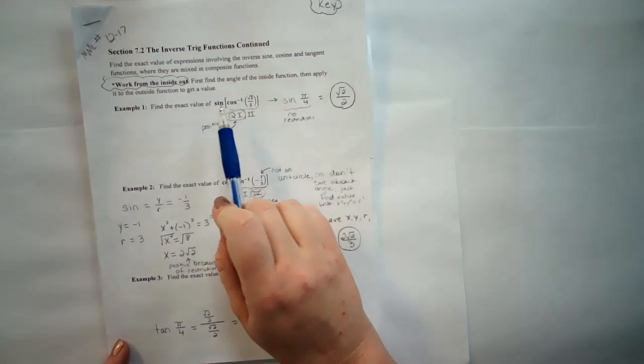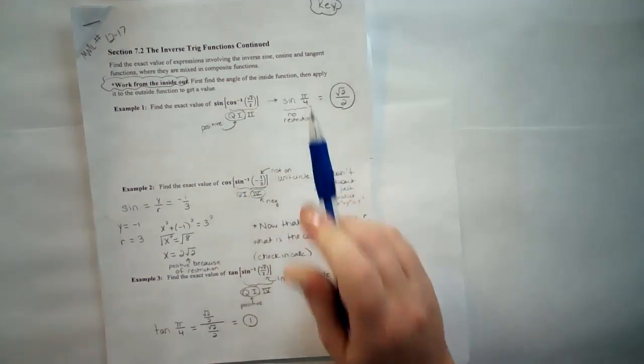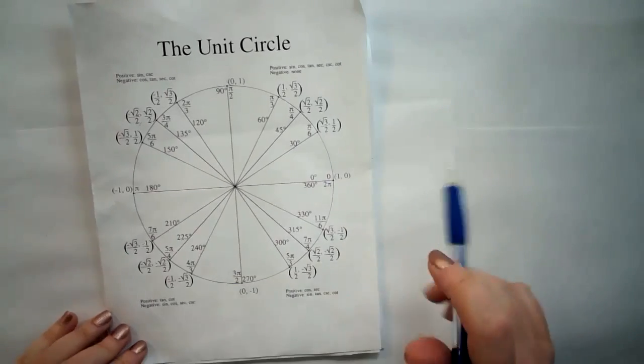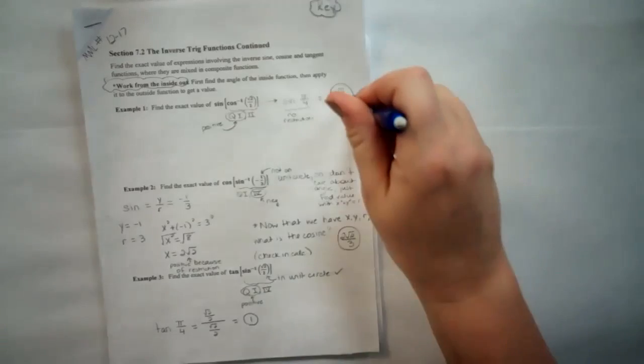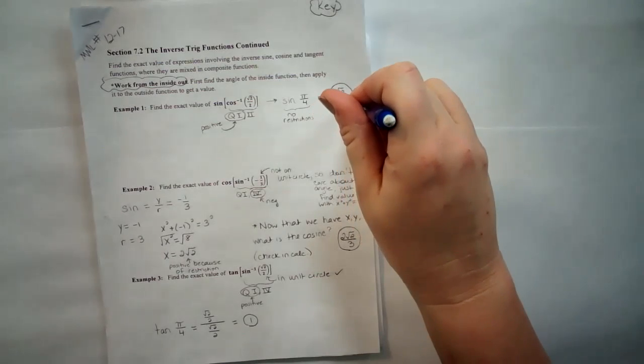So then you find the sine of pi over 4. You go back to your unit circle. What's the sine of pi over 4? Root of 2 over 2. And that's how you work that. It's going to be the same for example 3. Now, example 2 we said was a little different.